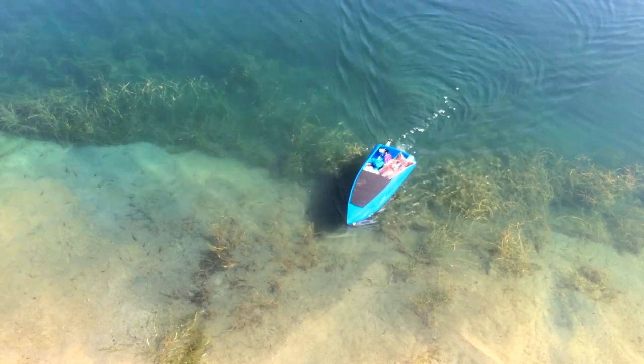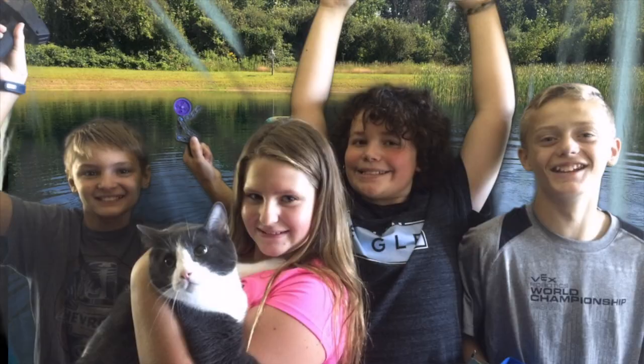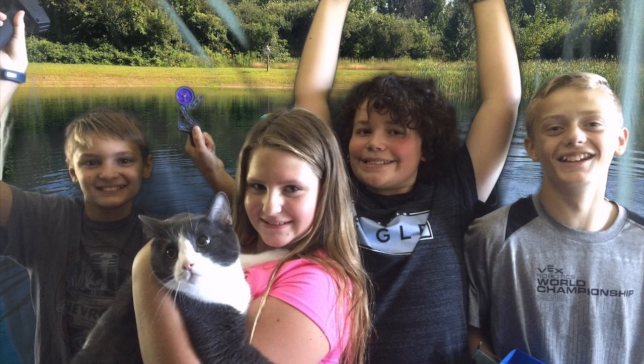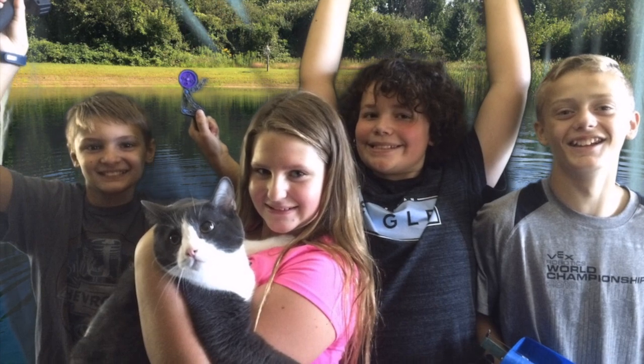It works! Sammy saved our cat from the island. Thanks to mathematics for the ability to build something useful and fun to play with.